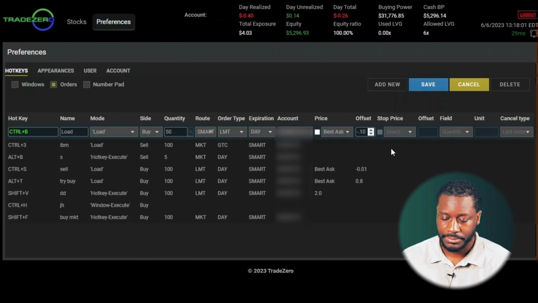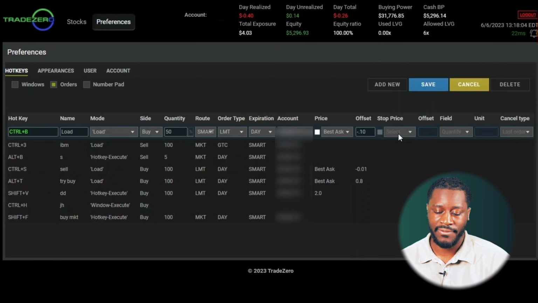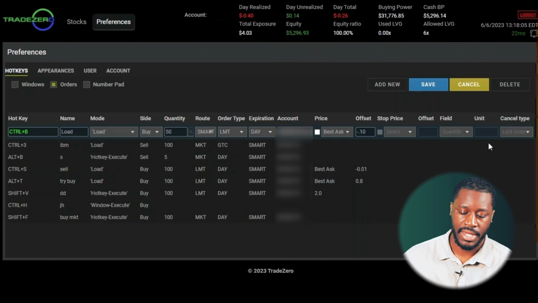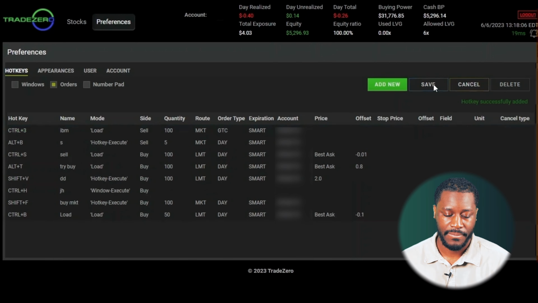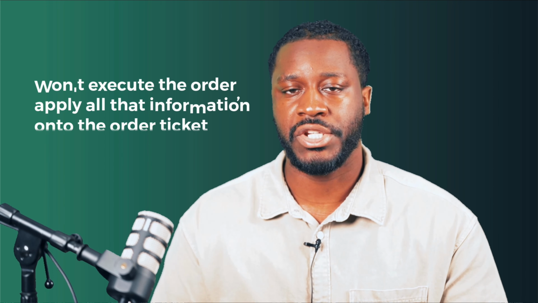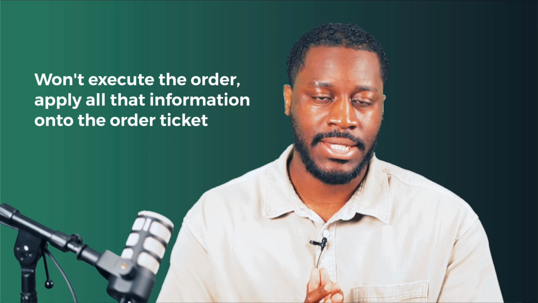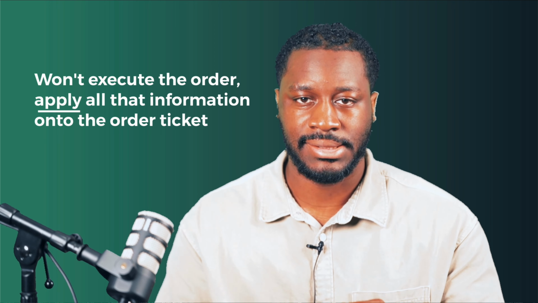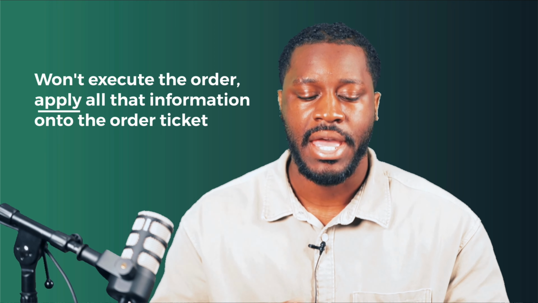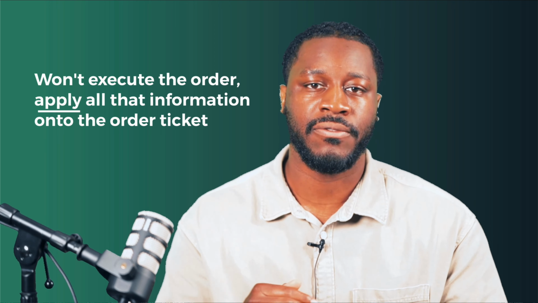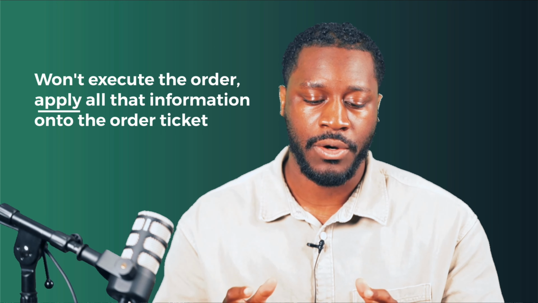All right. And then the rest of the fields are grayed out because we don't have a stop price or anything else of that nature. So we're just gonna hit save, and that's it for our load hotkey. All right, now let's see how the load hotkey works. So for load, it'll load all the information that we set up under our load hotkey and apply it into the system. So it won't execute the order, it'll just apply all that information onto our order ticket.